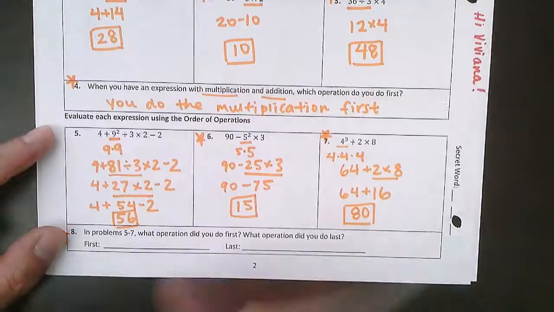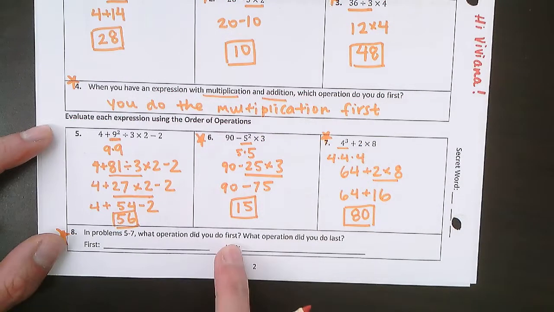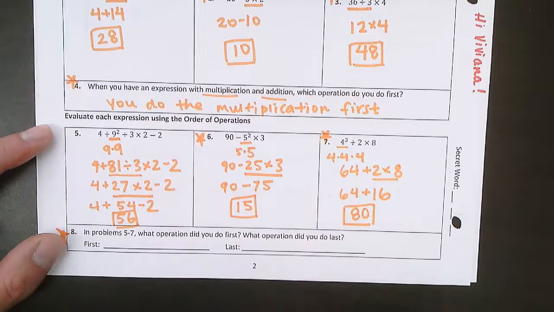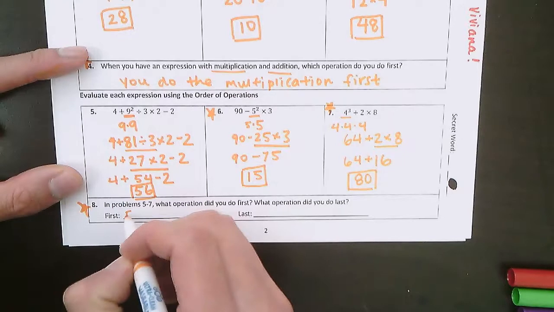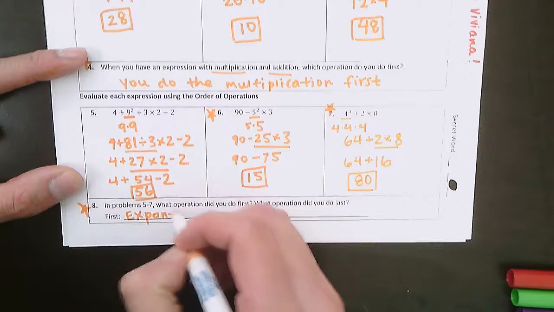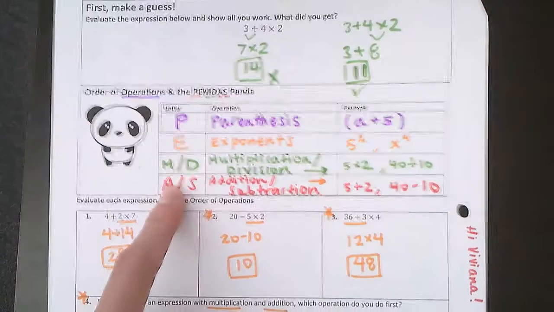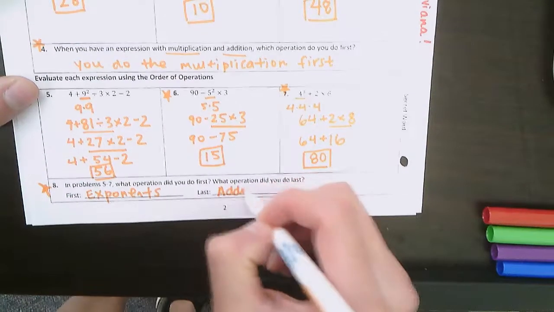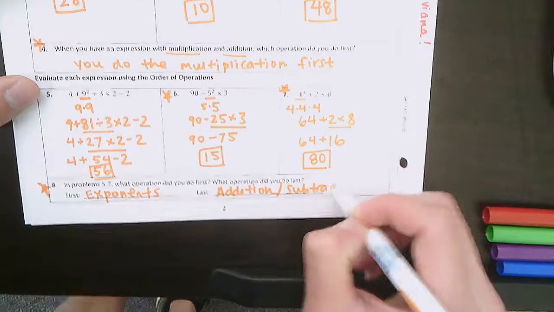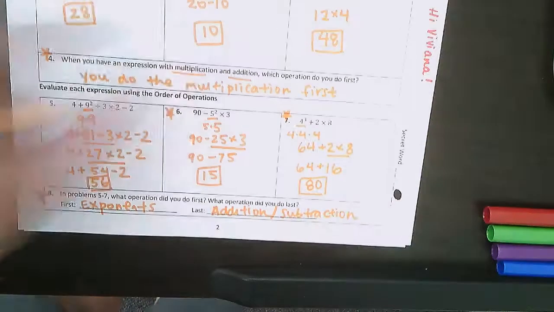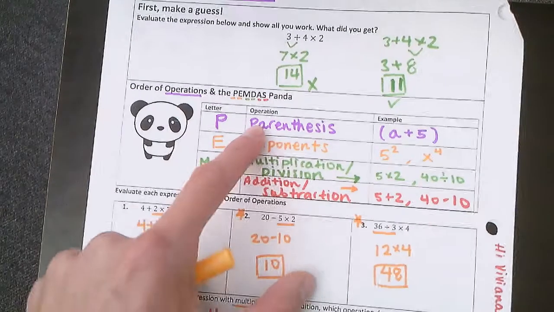Last one. In problems 5 through 7, what operation did you do first? Well, in all of these, we had an exponent first. An exponent is highest on our Pemdas list, so we did the exponents first. And last on the Pemdas list is always addition and subtraction. So the last thing that we did was any addition or subtraction. We didn't have any problems with parentheses today, but we will have them tomorrow.